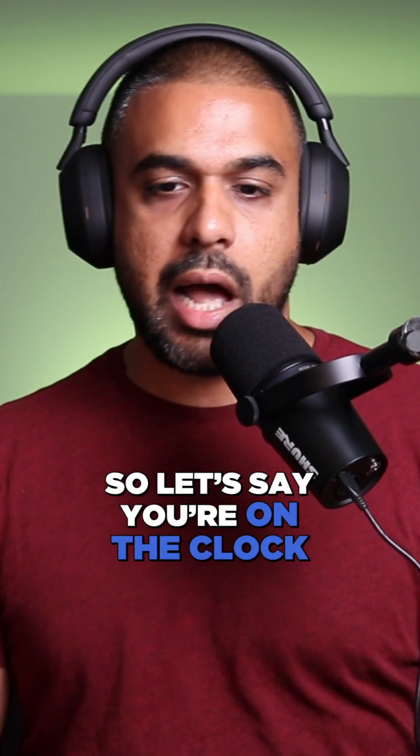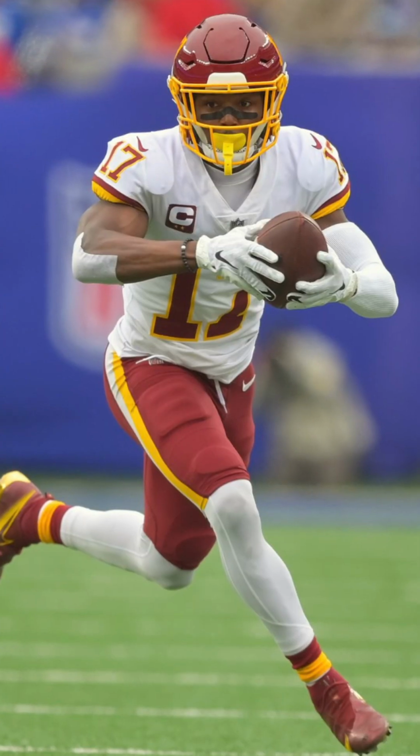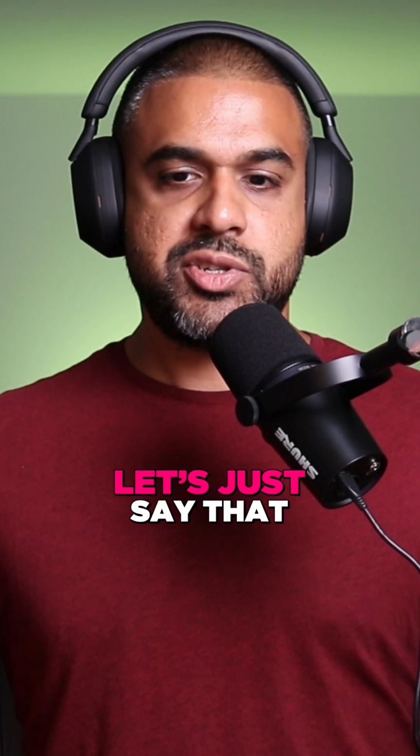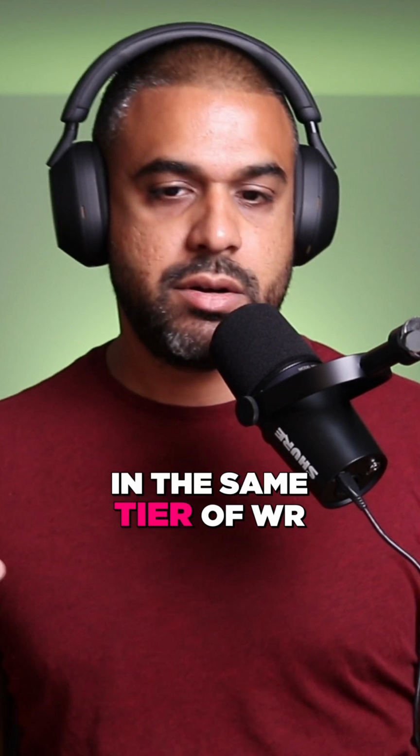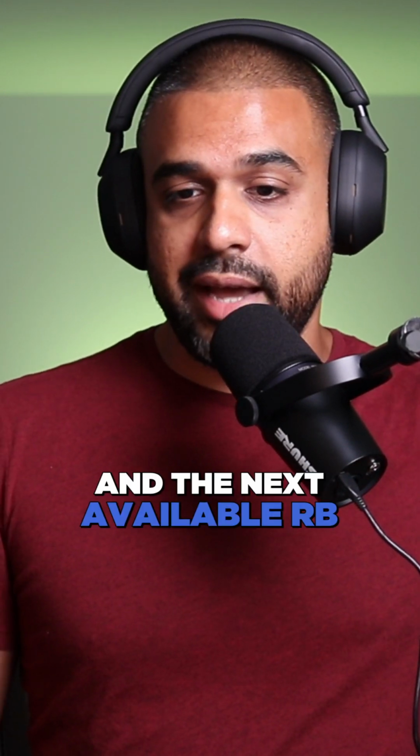So let's say you're on the clock or you're about to be on the clock. Let's say you have Christian Watson, Drake London, and Terry McLaurin as your choices at wide receiver. Let's just say that you have all of them in the same tier of wide receiver, that mid to low end wide receiver 2 range. But Josh Jacobs ends up falling to you. And then the next available running back is Travis Etienne.